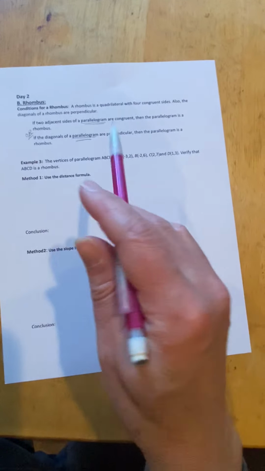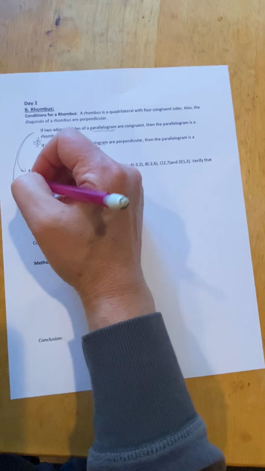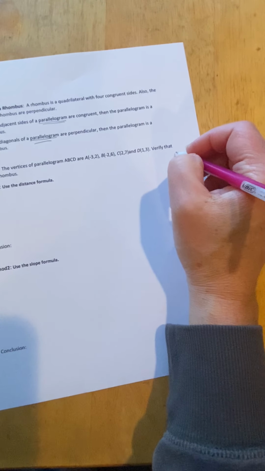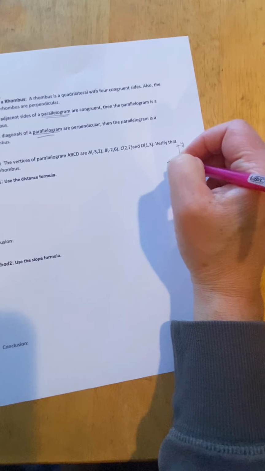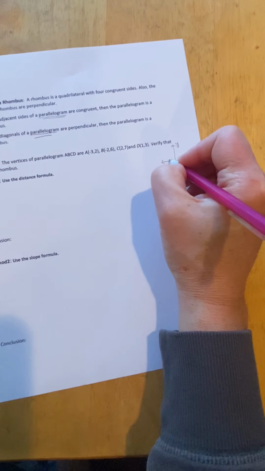So example 3, having 2 methods. Each one of these is for one of the methods. But we're going to take the same set of coordinates. I'm going to take the time to make a quick little sketch over here so we can see it. So A is -3, 2.